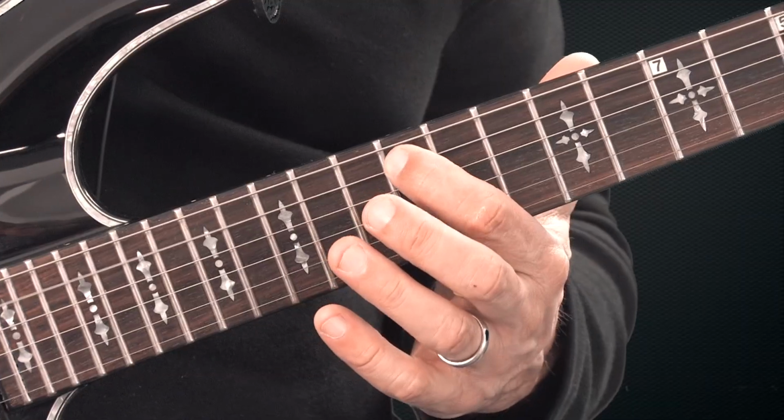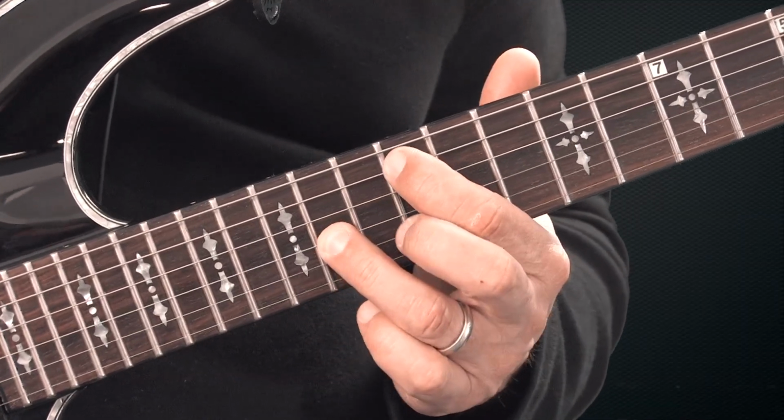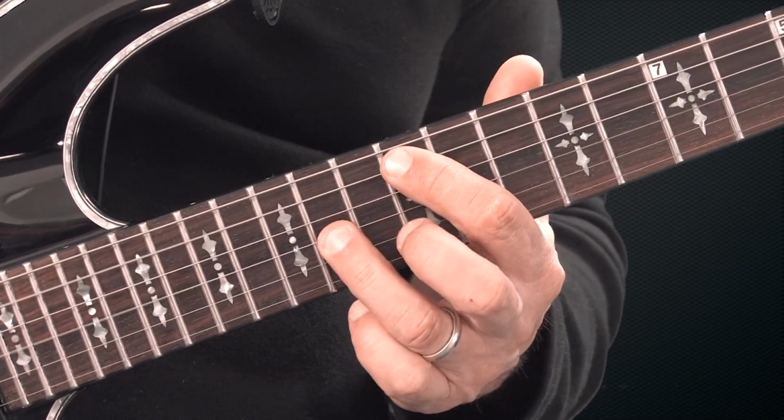The root notes within this scale: 12th fret of the 5th string, 14 of the 3rd. Both the A notes.